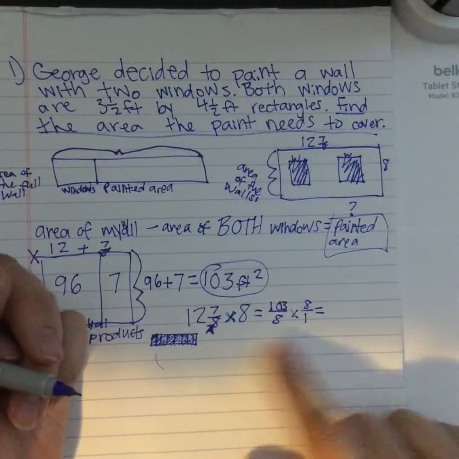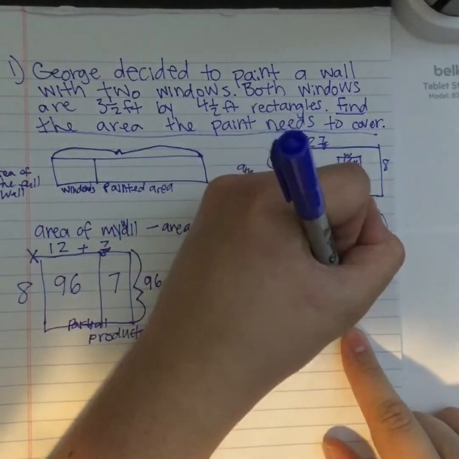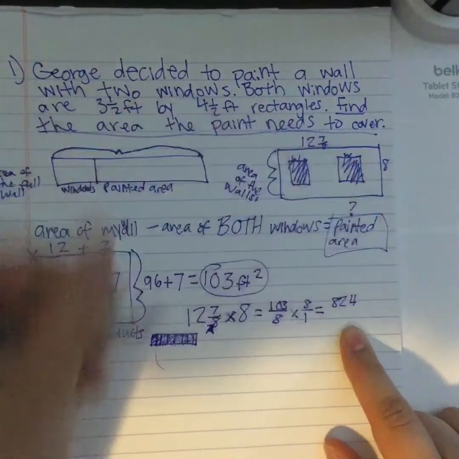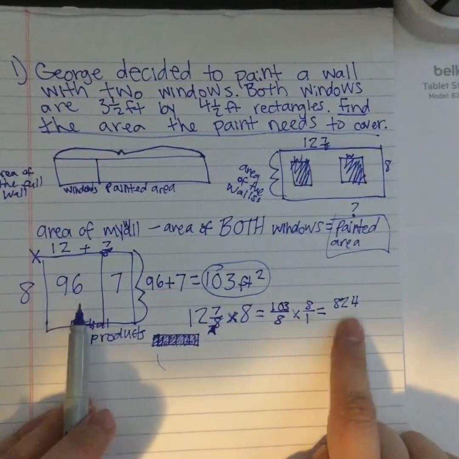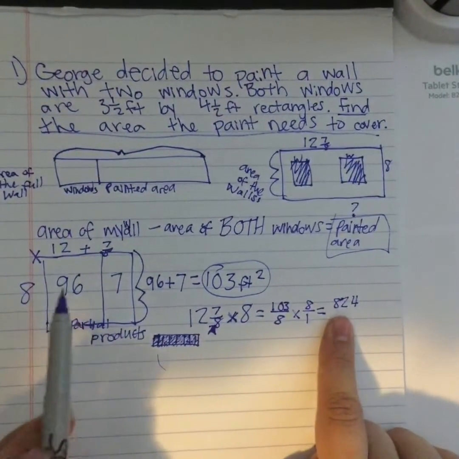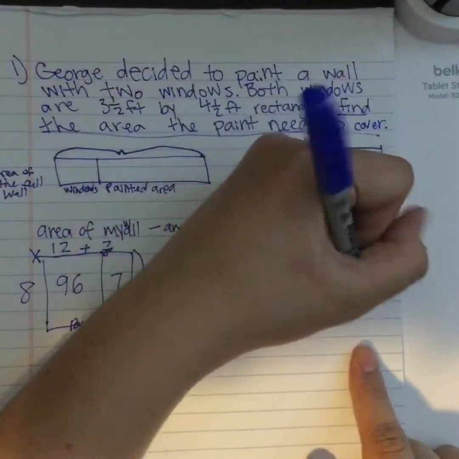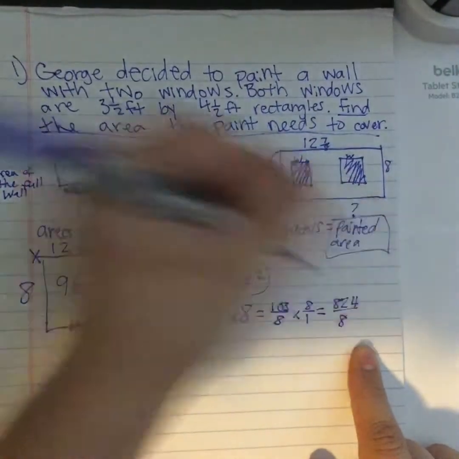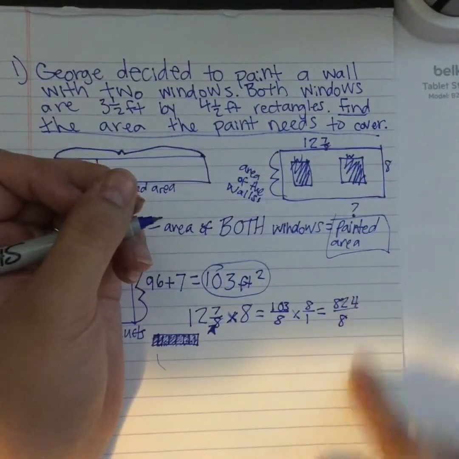When we multiply across the tops, I've already done this, so I know that's 824, but that's a huge amount of multiplication. That's why I prefer this strategy, because that is a really, really big number, and I don't ever have to deal with that big number over here. But 824 over 8.